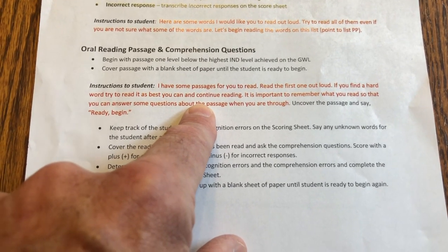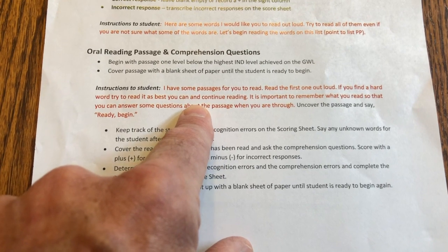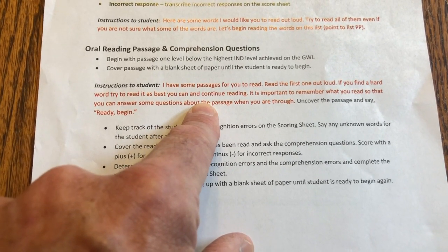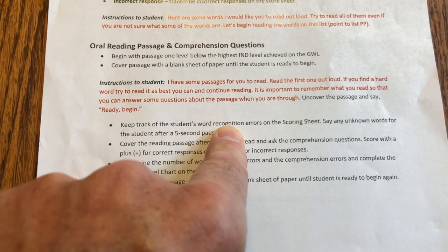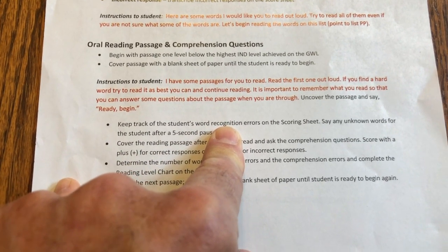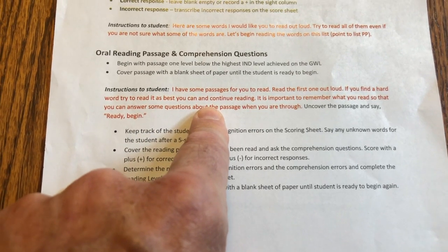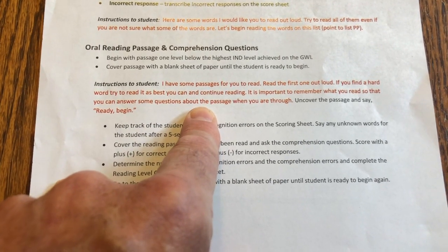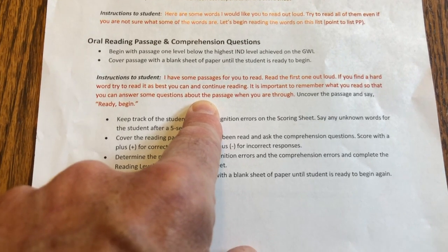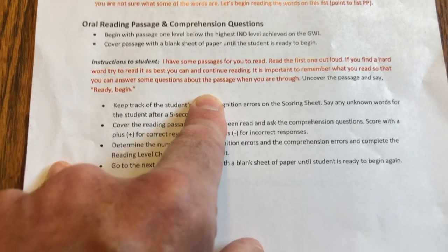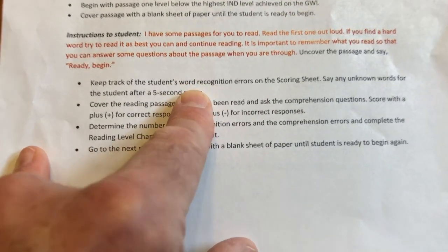I've got some passages for you to read. Read the first one out loud. If you find some words that are hard to read, just do the best you can and continue reading. It's important to remember what you read, because I'm going to ask you some questions when we're done. And that's an important thing to remind them of: tell them to read in a way that they're trying to process. You don't have to use the word process or comprehension, but remind them that you're going to ask them some questions and that you're going to cover up the passage or take the passage away.